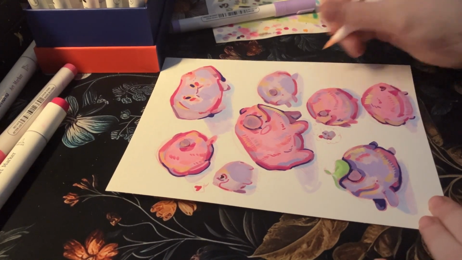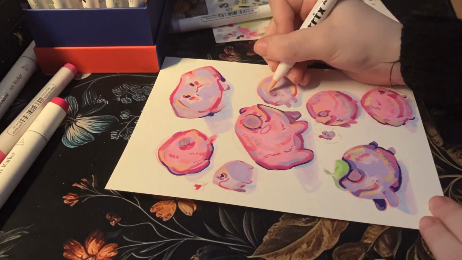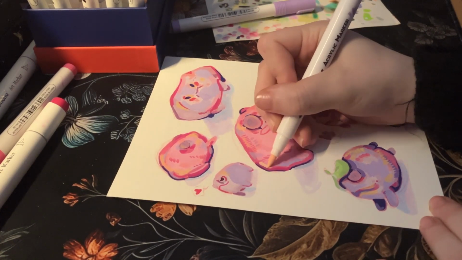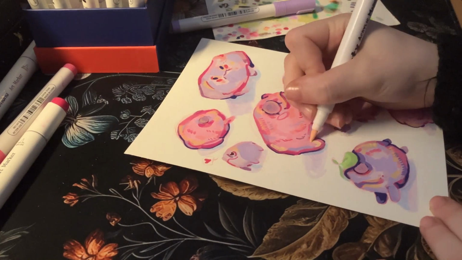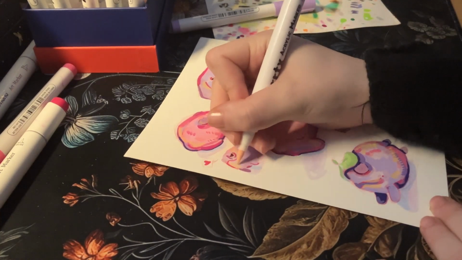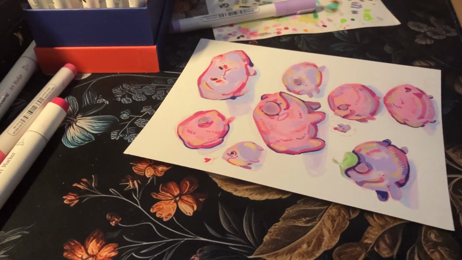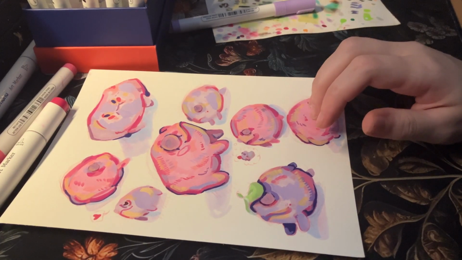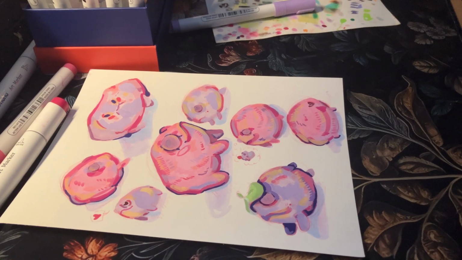I tested it out on a little doodle frog. The red that I have looked terrible. So instead I started going in with other colors and creating more brightness, creating light sources and little shines from a brighter color to kind of push their body as a little bit more of a shadow.